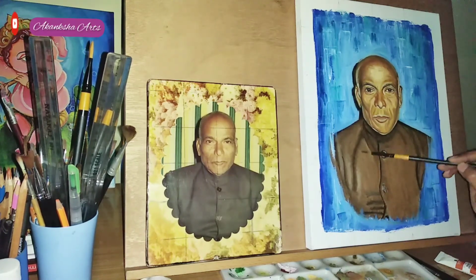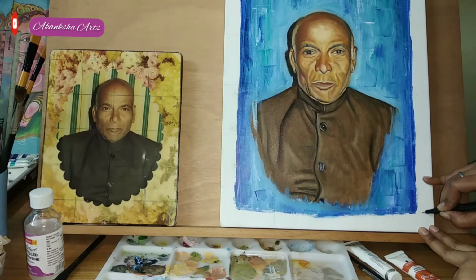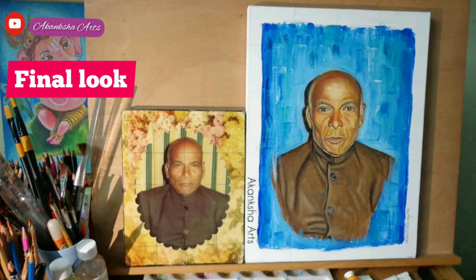Like anything else, the more you practice, the more you learn about painting portraits and the better you will get. But I hope these tips will help along the way. Happy painting!